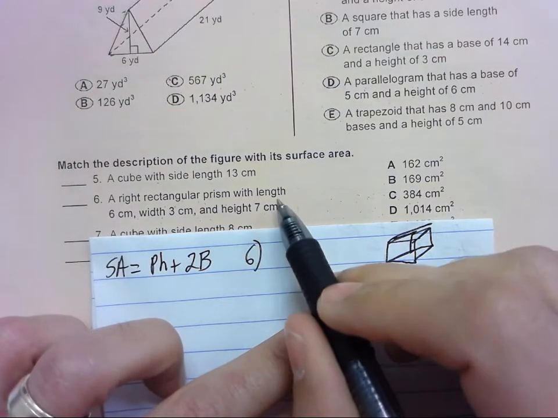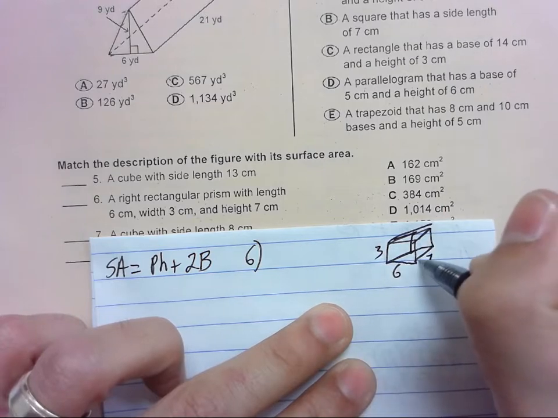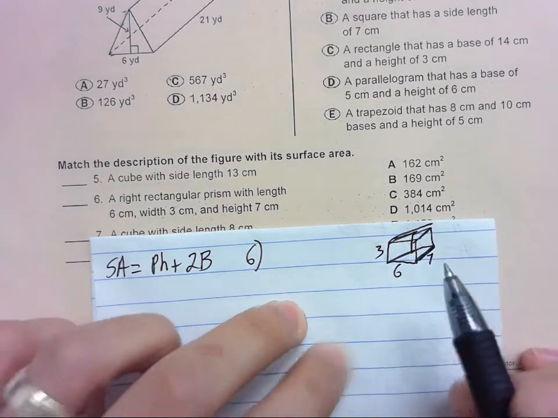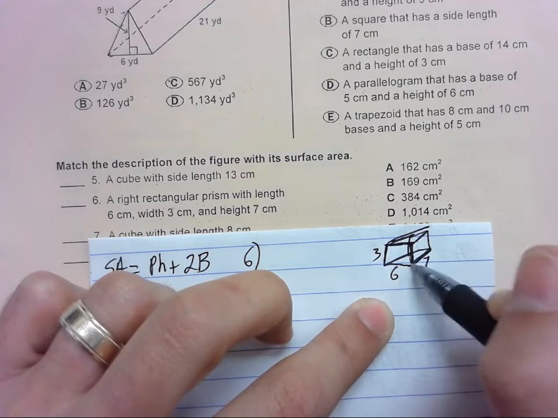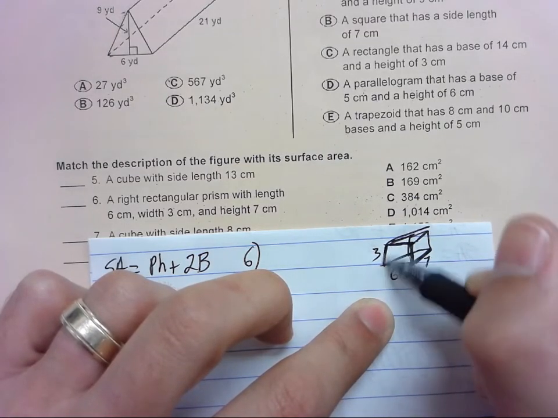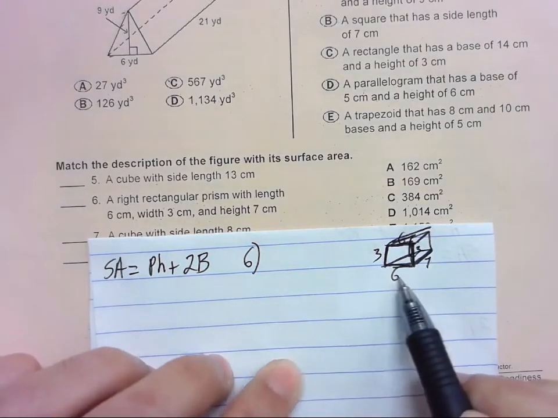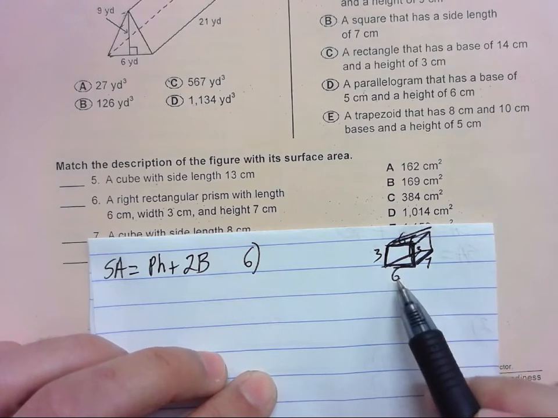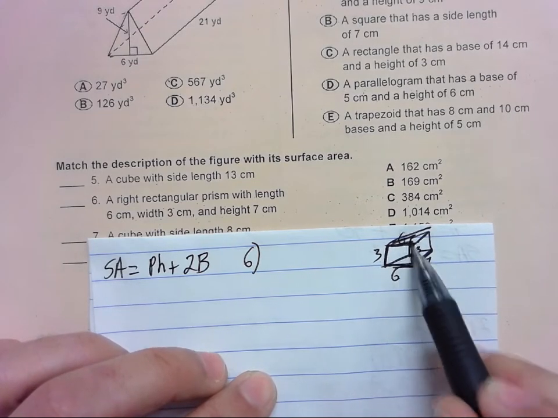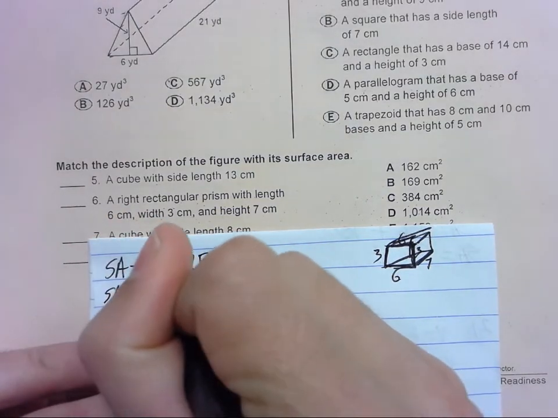With a length of 6, width of 3, and height of 7. So we need the perimeter. Let's use this front as the perimeter. 6, 3, 6, 3, add them up. 6 plus 3 is 9, plus 6 is 15, plus 3 is 18. So the perimeter is 18.